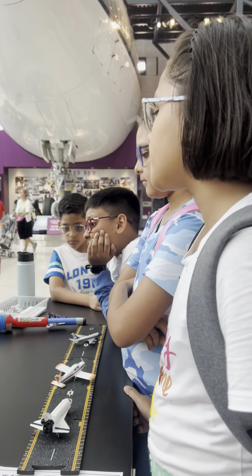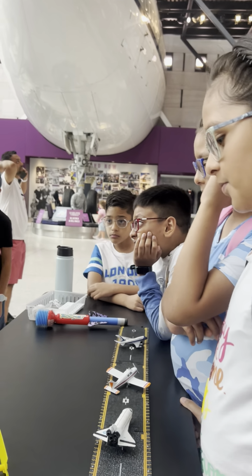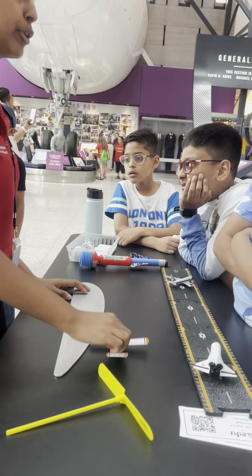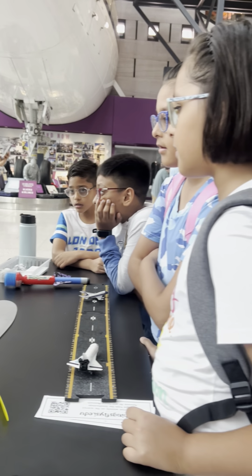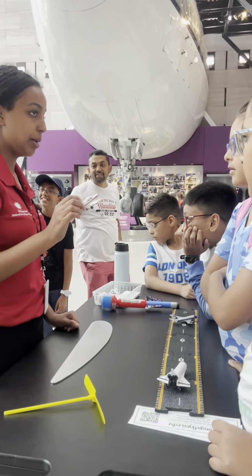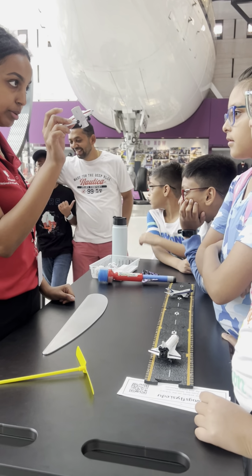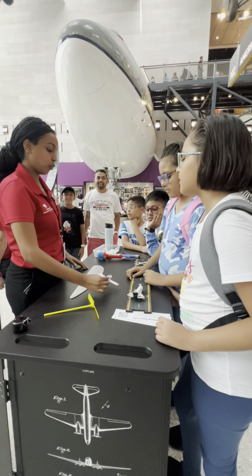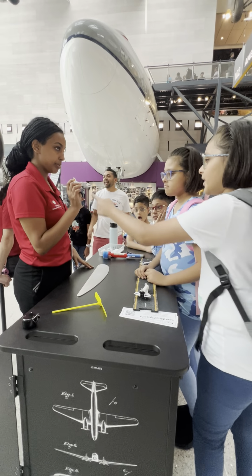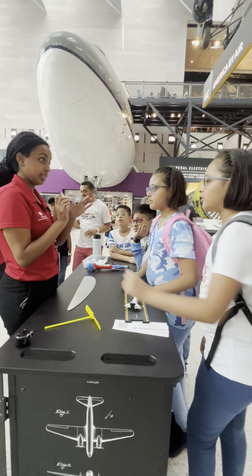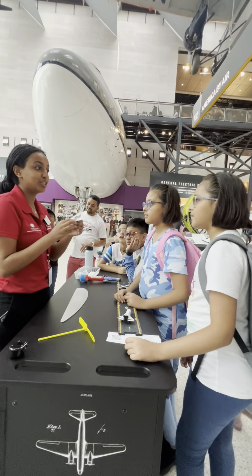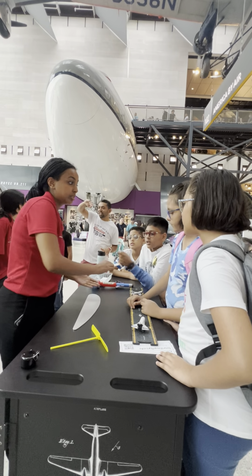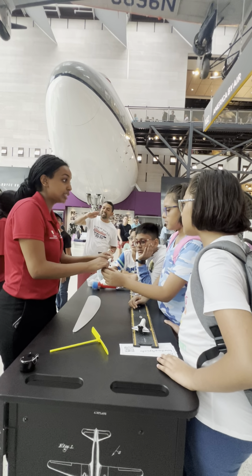Now, we're gonna talk about thrust. We talked about going up, so how do we go forward? You tell me a part of the plane that helps planes go forward. Well, we talked about the wing. What helps it go forward? The wheels. Yeah, that's true. But once it gets off the ground, what's moving it? The propeller. Yes, it's the propeller.